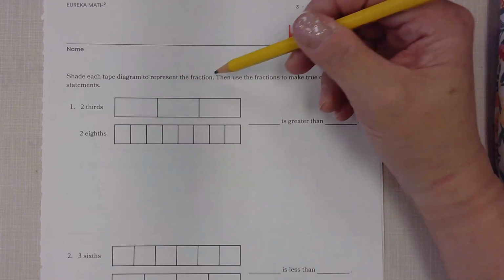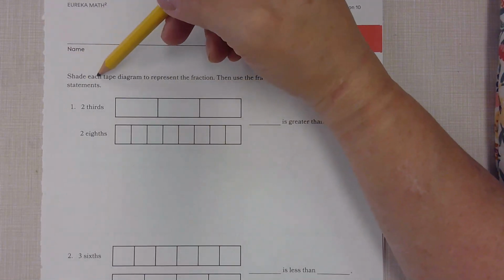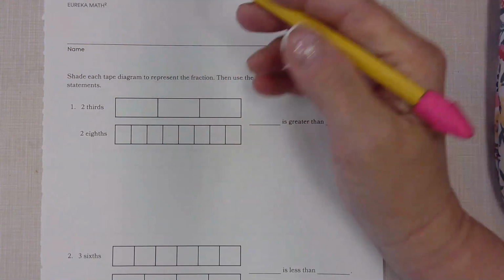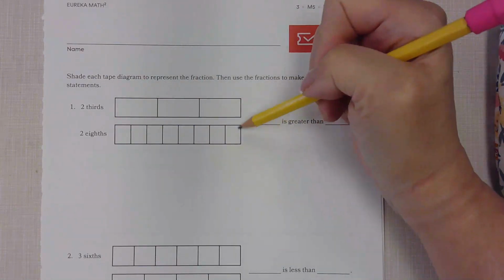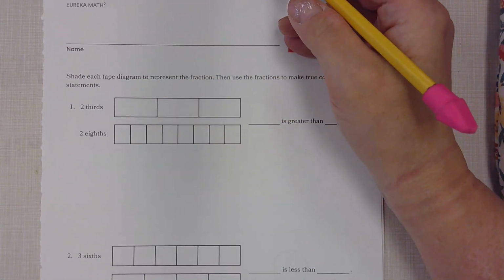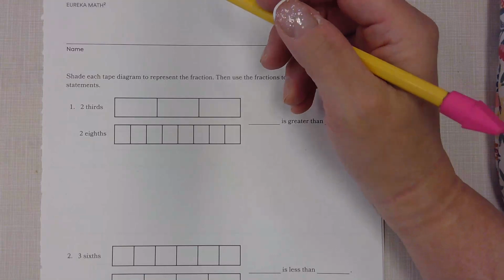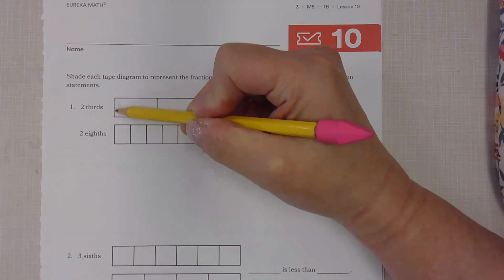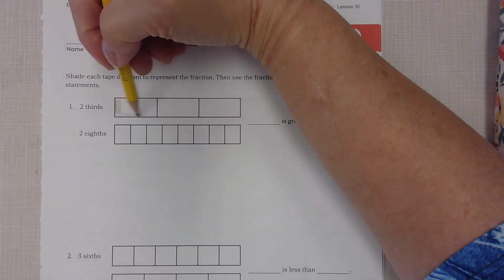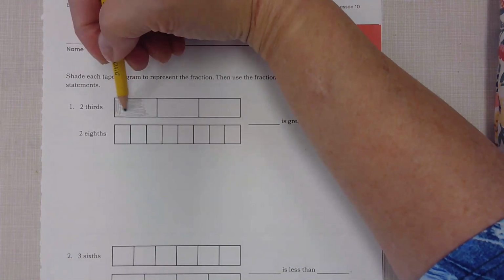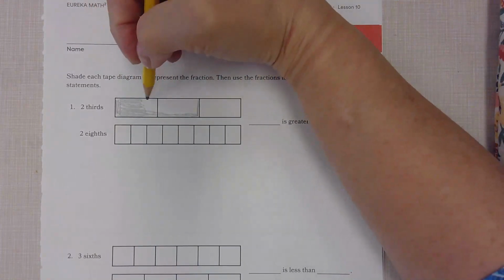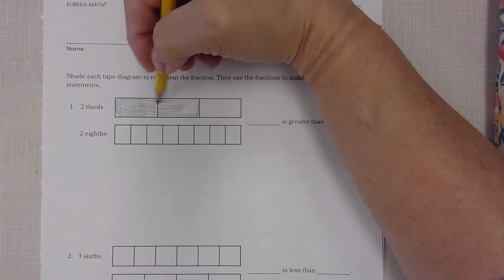Okay, so it's asking us to shade each tape diagram to represent the fraction, then use the fractions to make true comparison statements. Now notice that the two bars are exactly the same length and width because you cannot compare fractions unless you're looking at objects that are the same size. So it's asking us to shade in 2/3. So we're going to carefully shade in 2/3, like so. And then it is asking us from there to shade in 2/8.